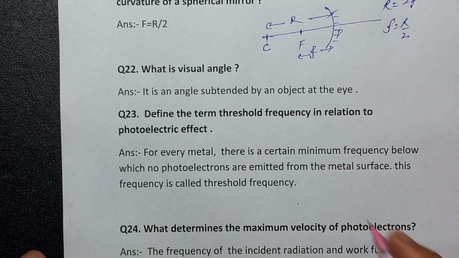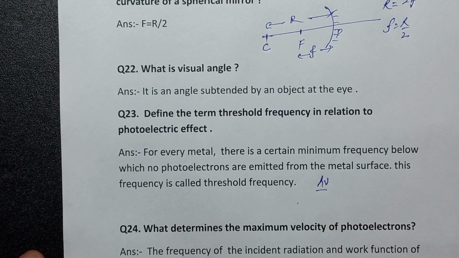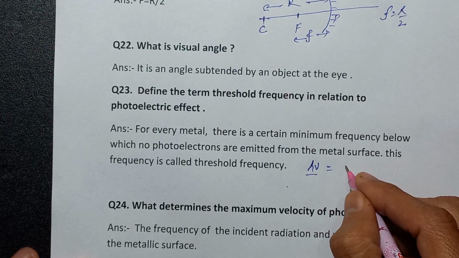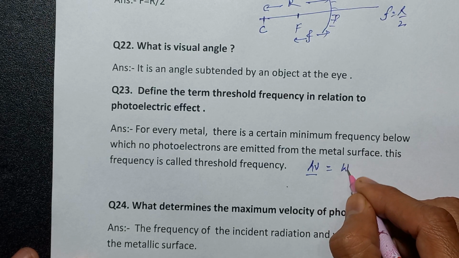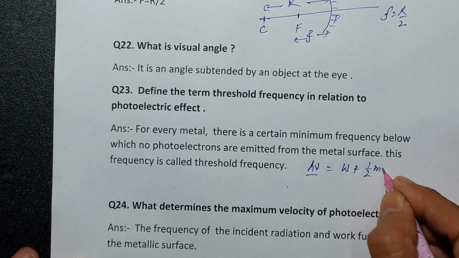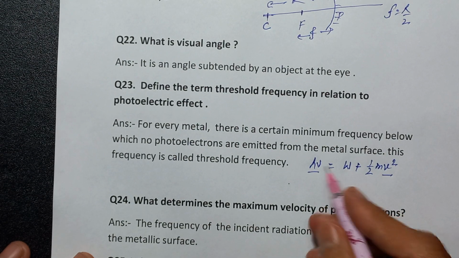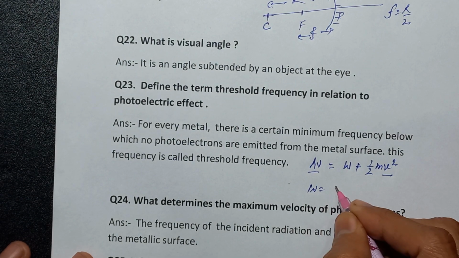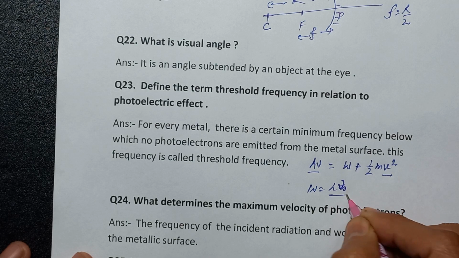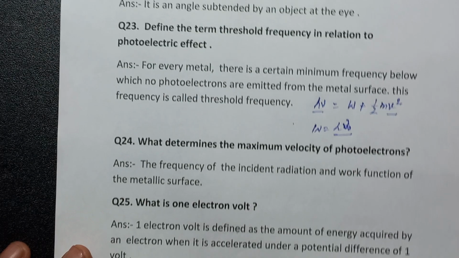As you know, when a photon of energy is incident on a metal surface, this energy is divided into two parts. First part is known as work function and second part imparts kinetic energy to the liberated electrons. This work function is represented by h nu naught. Nu naught is known as threshold frequency.